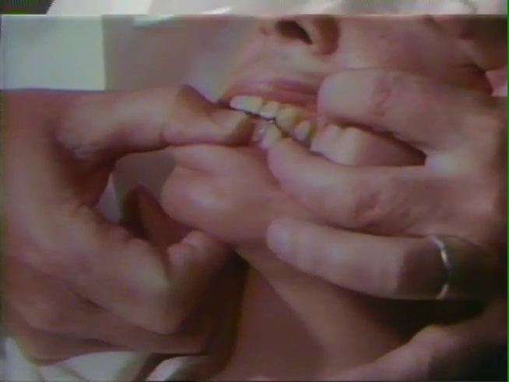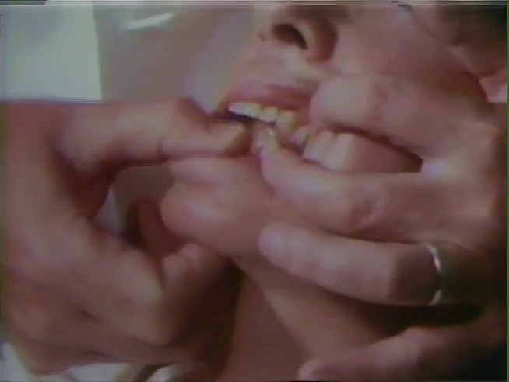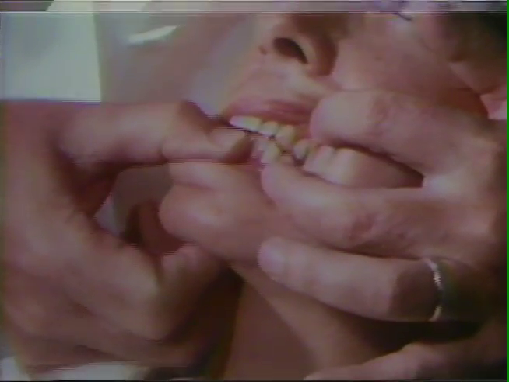Centric relation should be recorded with the patient resting comfortably in the dental chair. The backrest should be reclined to about 65 degrees. Have the patient open the jaw and place the thumb on the lower incisor teeth and the remaining fingers under the chin. Start to bring the jaw back to the retrusive border path with slight pressure on the teeth and chin. Have the patient hold the tongue against the anterior aspect of the palate to avoid tongue guidance.